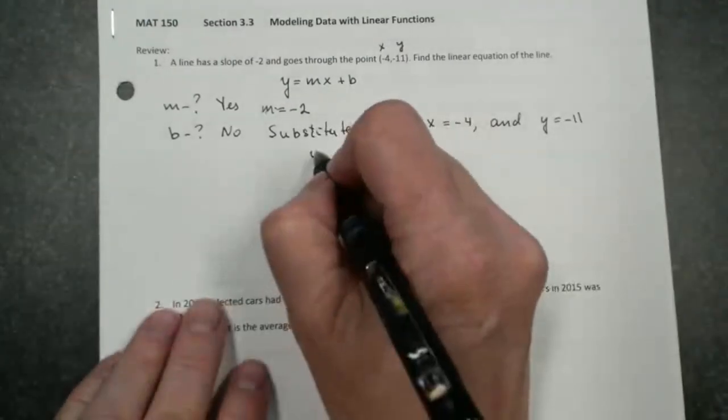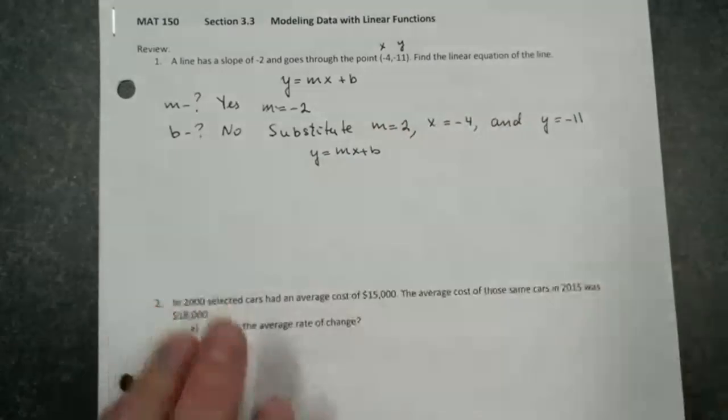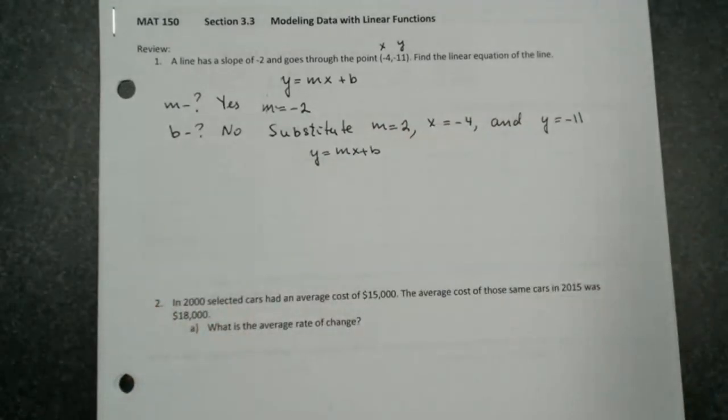You will start with this and finish up. I use negative numbers on purpose because it's a little harder for students and they make mistakes. I want to see how well you know how to find b.